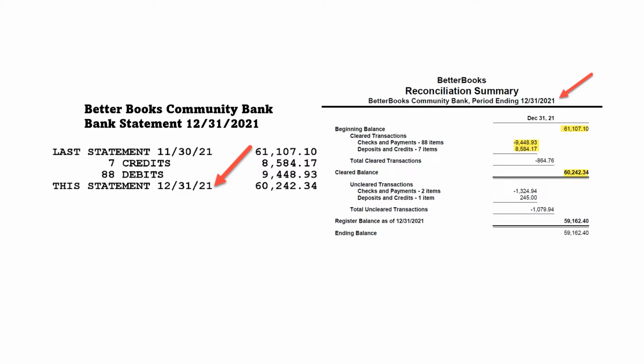Let's look at these two items so that you can understand how the bank reconciliation works. The one on the left is your bank statement that shows your previous balance, credit and debits, and the ending balance. The reconciliation summary on the right shows the same four numbers. This keeps your books balanced to your bank account.